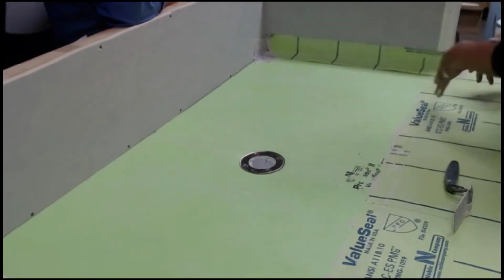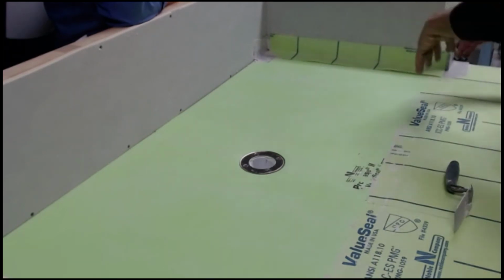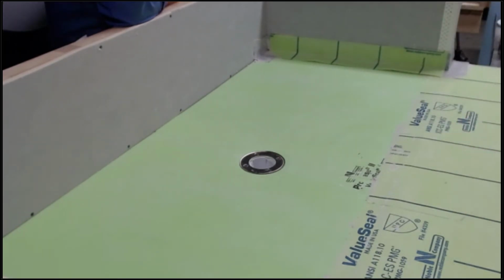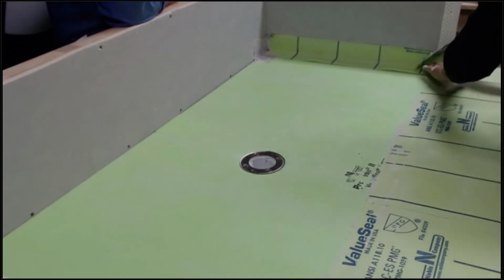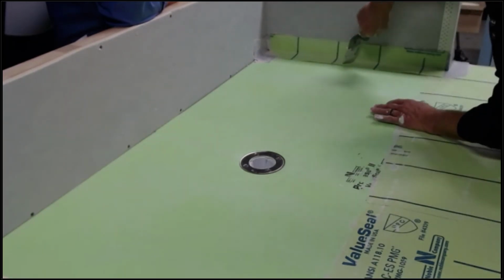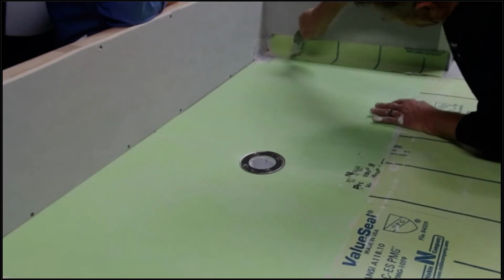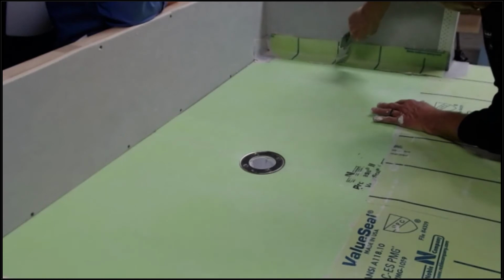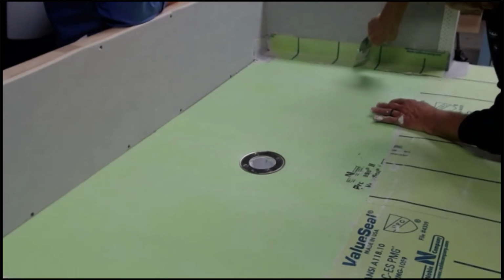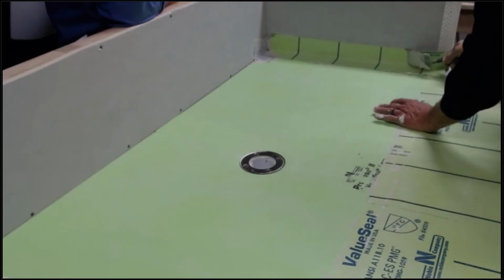I put a 45 in my corner, so I'm not overlapping the back wall over that to add build up to it. Again, I'll just tool that in. Make sure that I have my proper coverage in there. Tool it out. As you can see, it's going to ooze out the side there. If I don't have enough, I'll just pick it up and add some more to it.